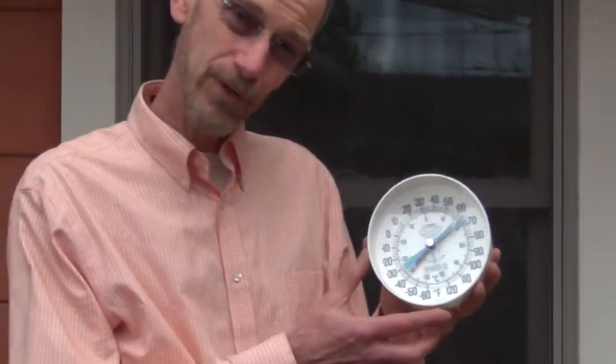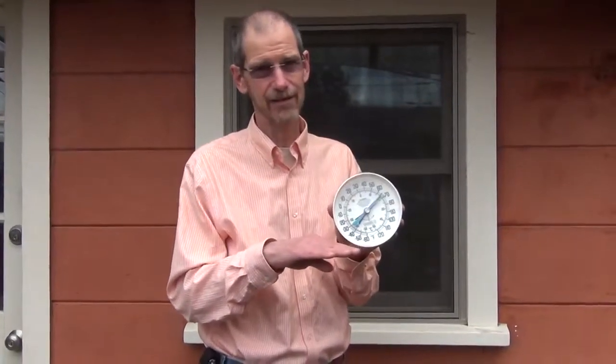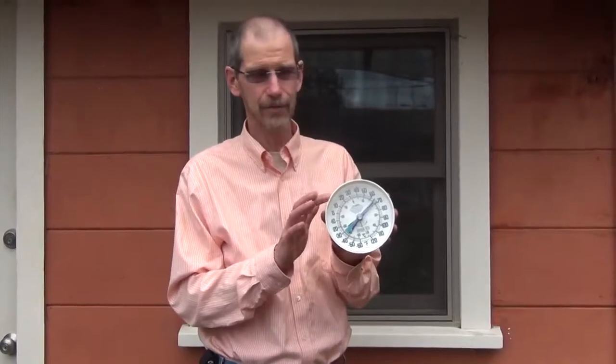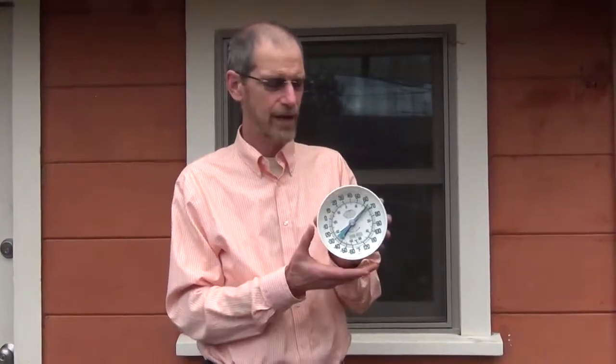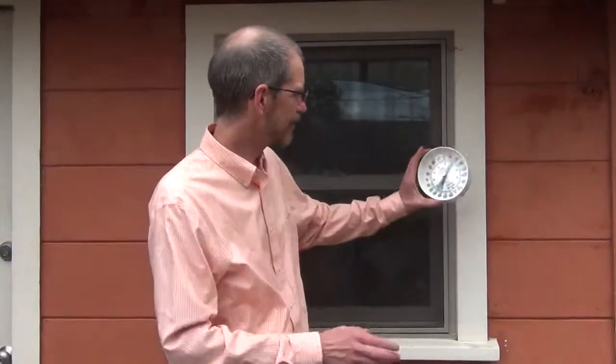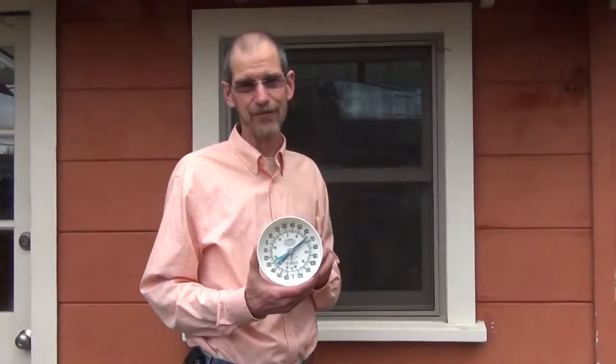So where you put this is really important, because if I just leave this out here and the sun shines in the middle of the day, I'm going to get a false reading, because the sunlight is going to warm up the thermometer and push it up to 90 or 100 degrees, and that's wrong. We want the temperature of the air, not the temperature of the thermometer with the sun on it. Likewise, you don't want to put a thermometer like this up against the house, because the house itself is kind of warm and you're not going to get a good reading. So the best place is in a shady place out in the middle of a yard.